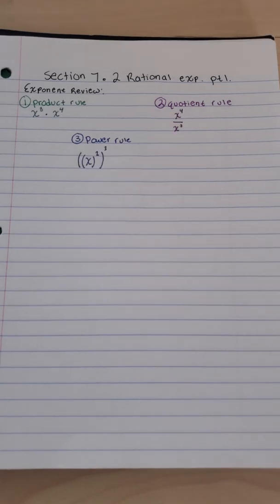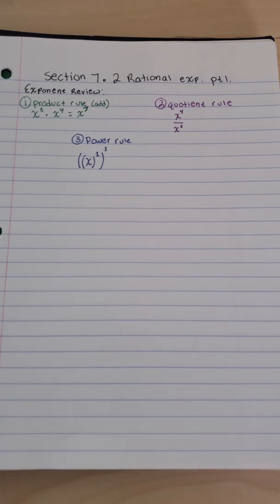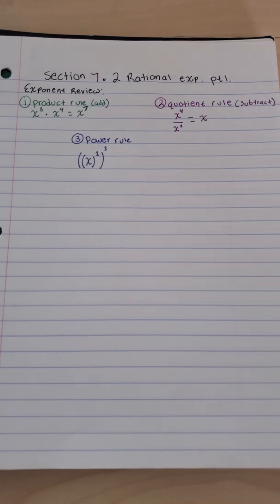So let's go ahead and get started with the product rule. When we have the same base and we're multiplying two bases together, we are going to add the exponents. So x to the third times x to the fourth is equal to x to the seventh. For quotient, when we have the same base and we're dividing, we do the opposite of multiplication and we subtract. So we're going to do x to the fourth over x to the third, which gives us just x.